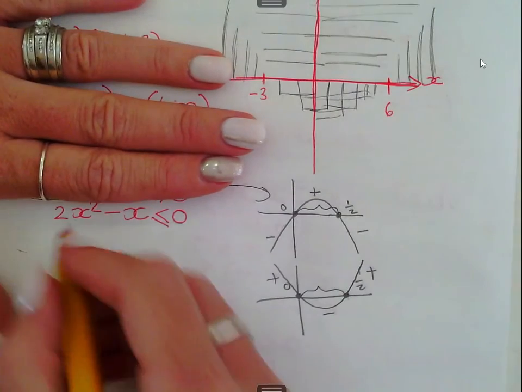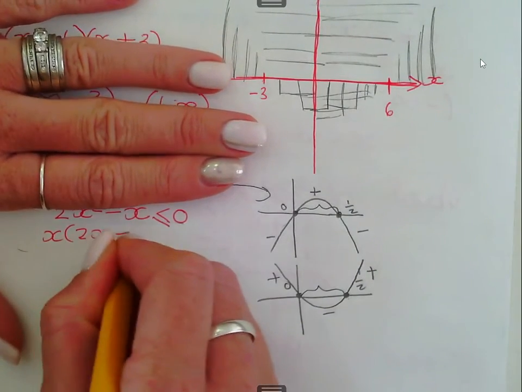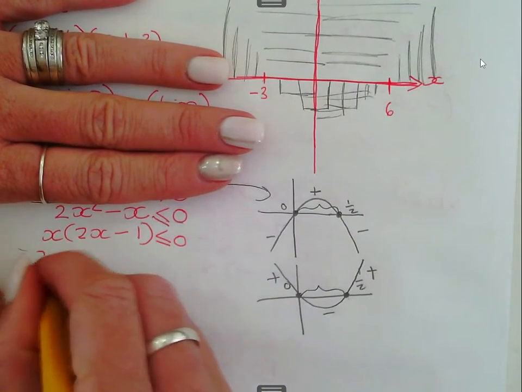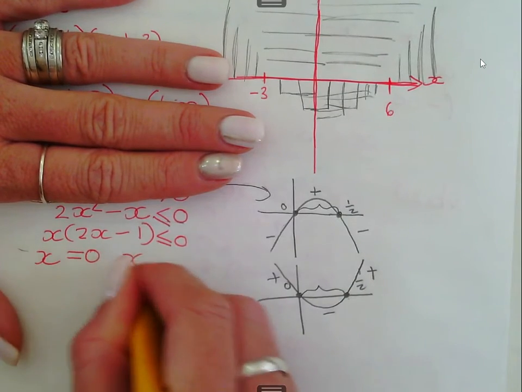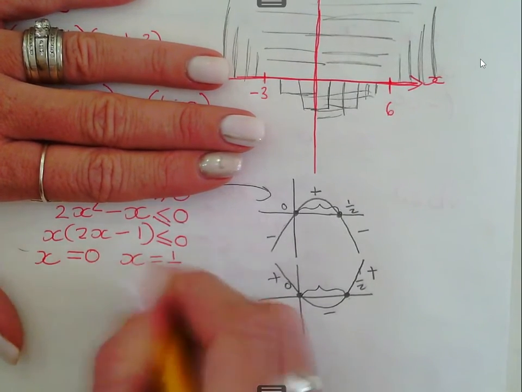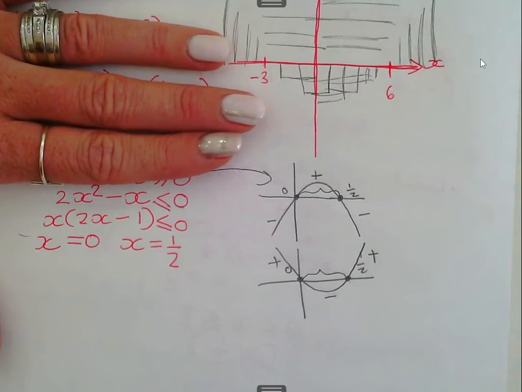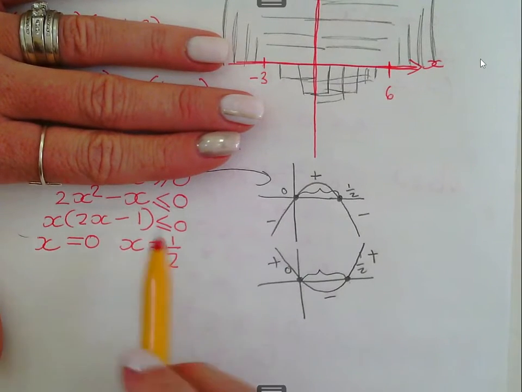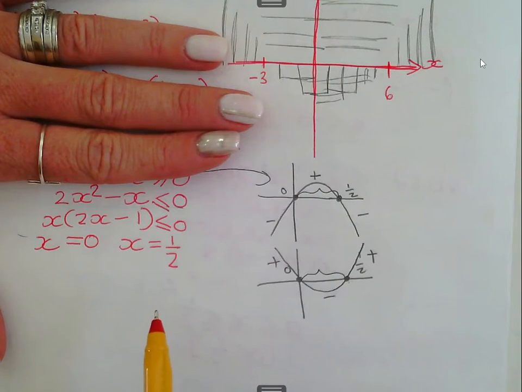Okay? So when I factorize this, I will help you. You take out the x in common. It will be 2x minus 1. Close the bracket, smaller than or equal to 0. I get my two answers. The one is 0 and the other one is a half, because the one goes over and then I divide with 2. So now you know where I got 0.5. And now the question is asking smaller than or equal to 0.